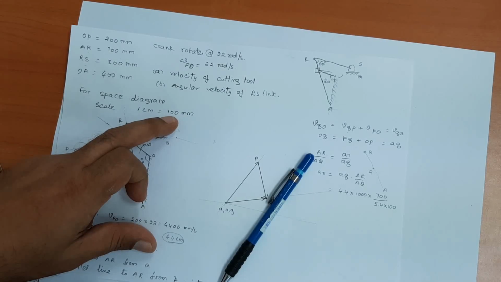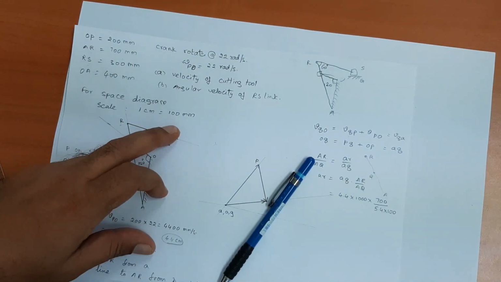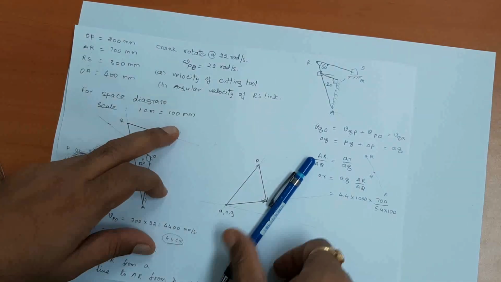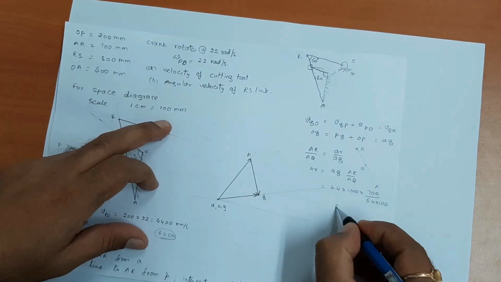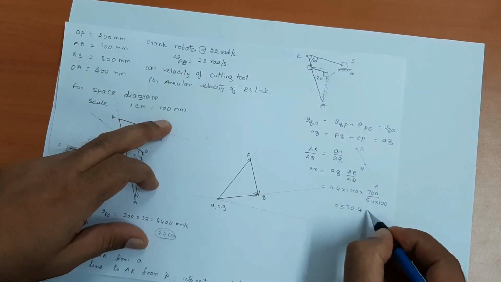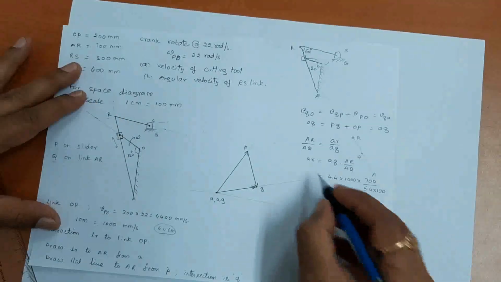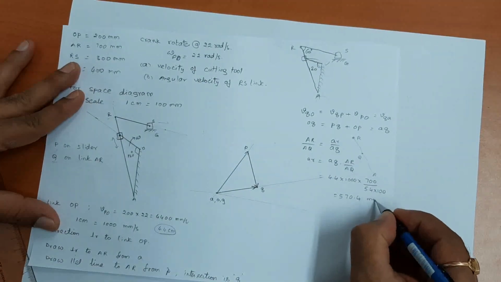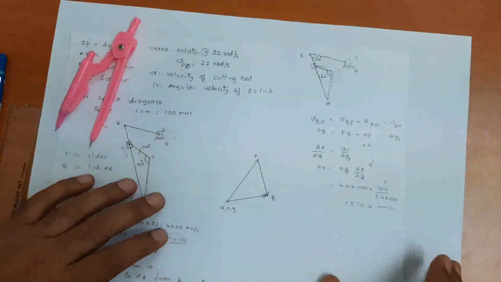Okay, so 4.4 into 1000, it is 440 into 700 divided by 540. So this is 570.4. Unit is velocity here, so mm. Okay, so here we made a mistake.